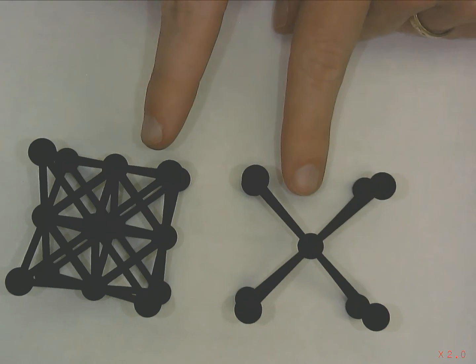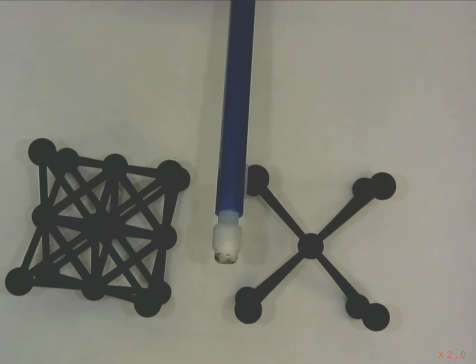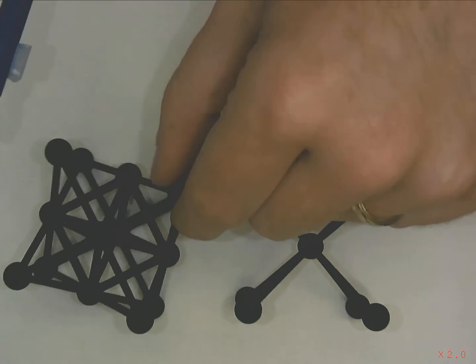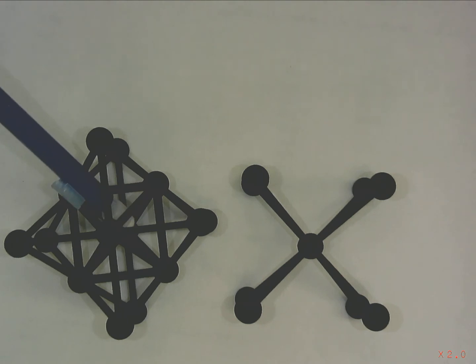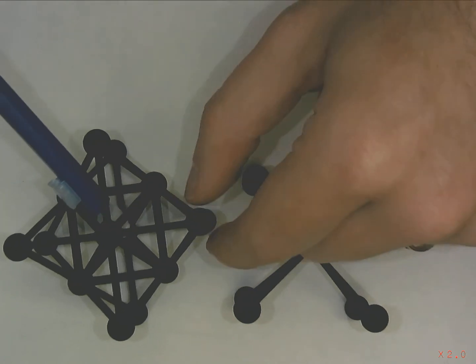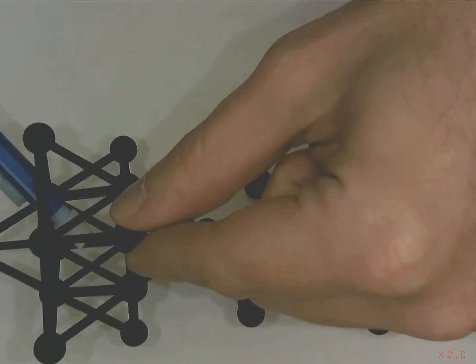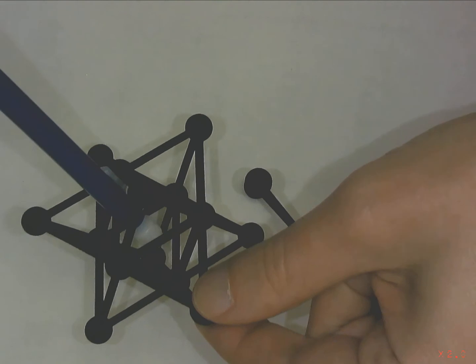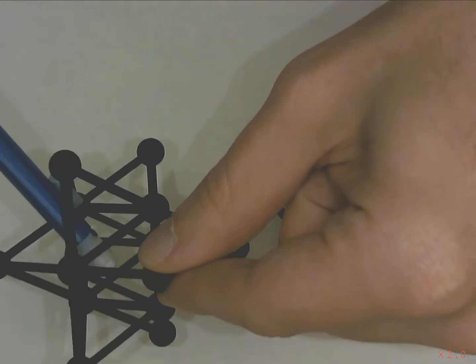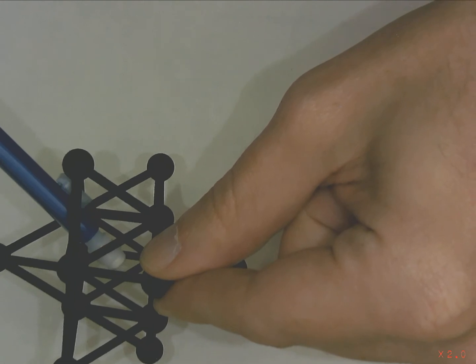Comparing these two structures, let's say my eraser here is a carbon atom. The interstitial site for face-centered cubic that carbon atom is going to go into is going to be right down here in the middle of the cube. If we look around this, that is an octahedral site, and it's like that carbon atom is in a prison. It is surrounded by bonds between iron atoms.